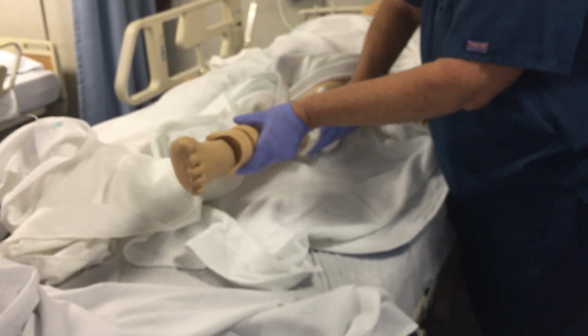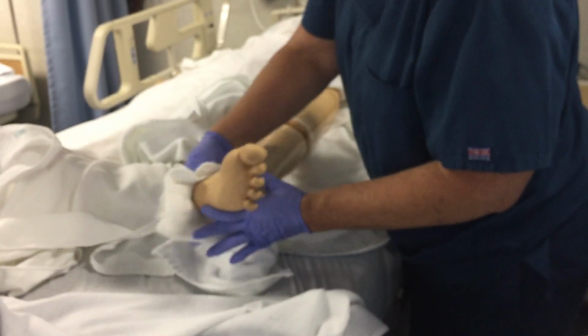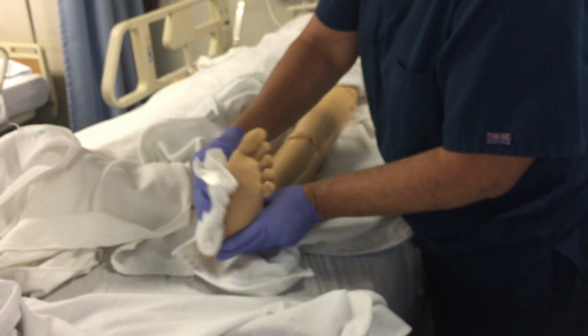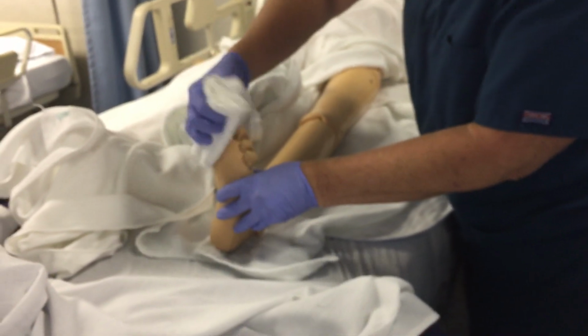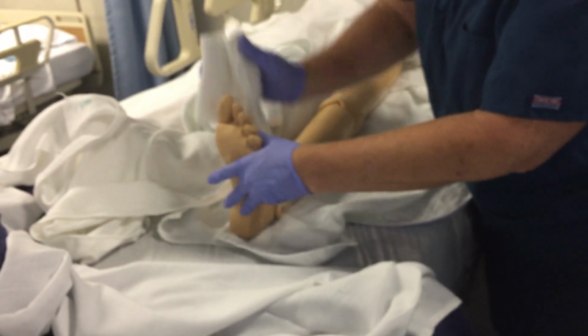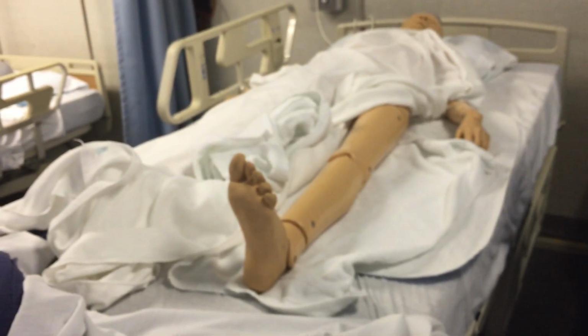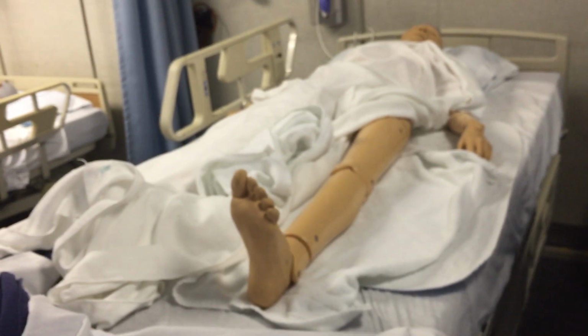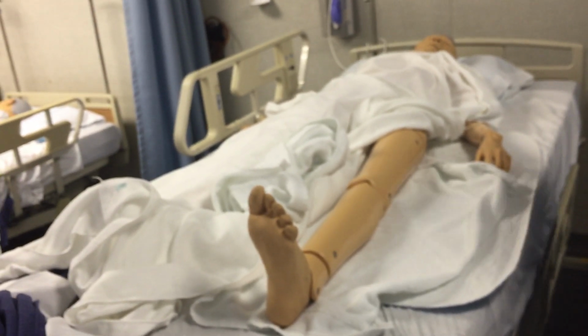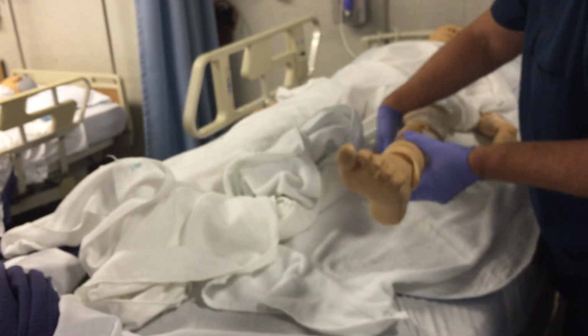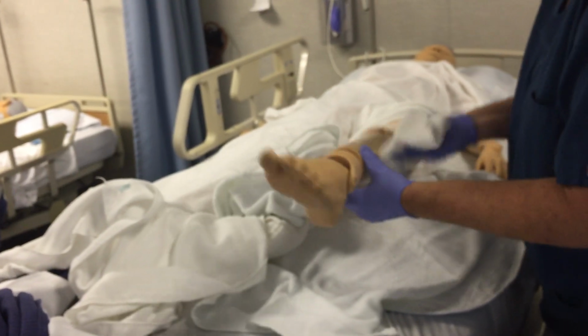Long, easy strokes. Baths are really good for a patient. They help keep the skin clean so they don't get infection. It helps promote circulation. It just gives them a good feeling, a sense of well-being. If you've ever gone camping and you haven't had a bath in a couple days, you know what I mean. It's not very comfortable. So now we're rinsing the soap off.